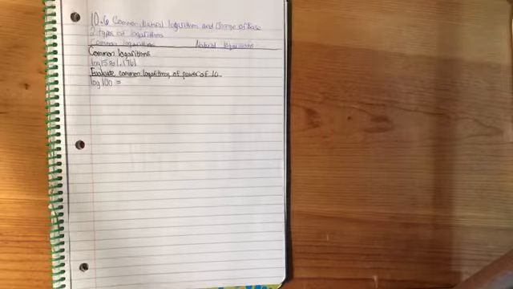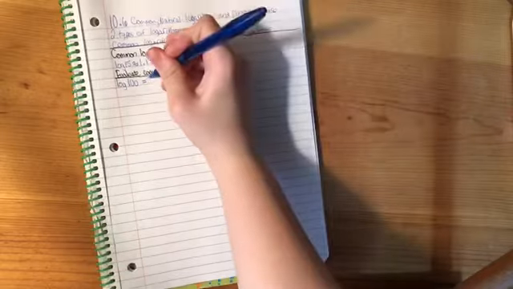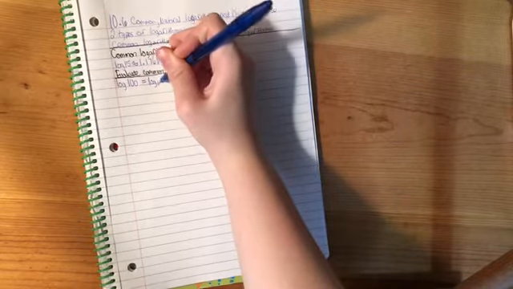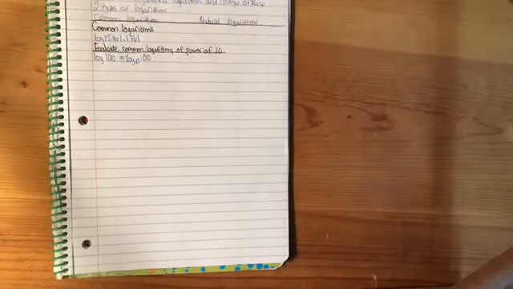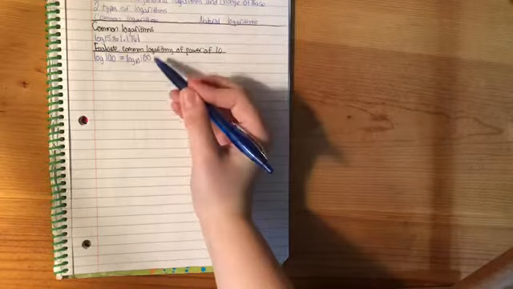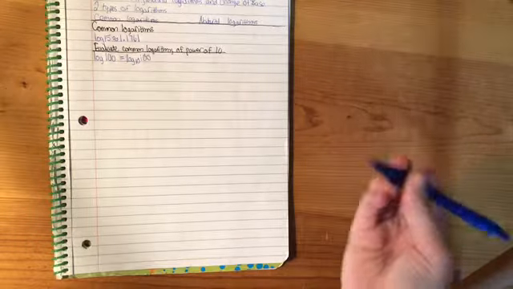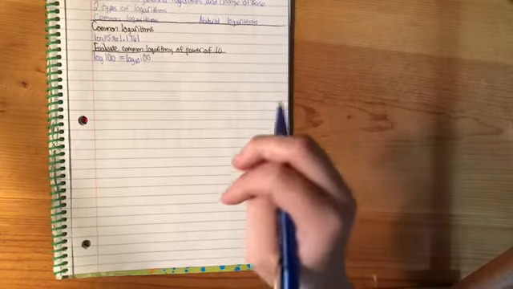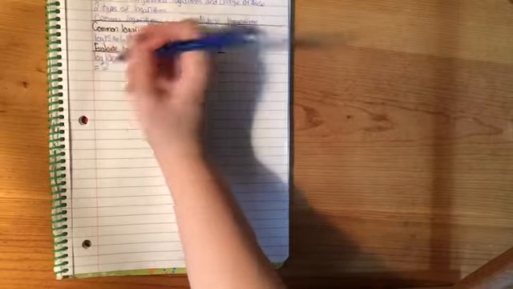So now we're going to evaluate common logarithms of powers of 10. So log 100 is understood as log base 10 of 100. The base 10 is understood. So now to find log 100, we need to think: 10 to what power gives us 100? We know that 10 to the second power gives us 100. So log 100 is equal to 2.